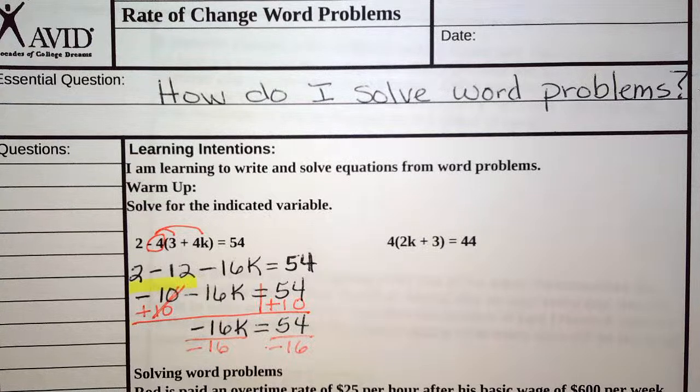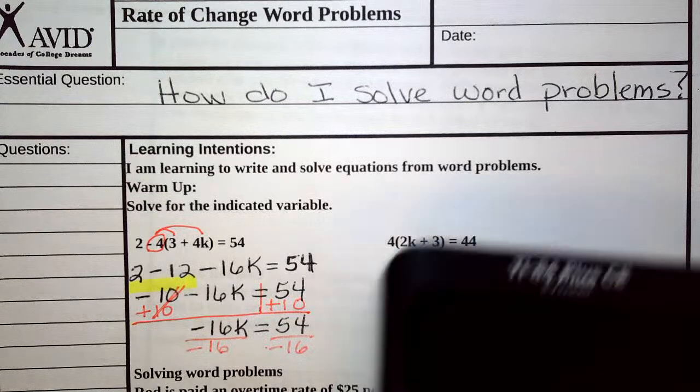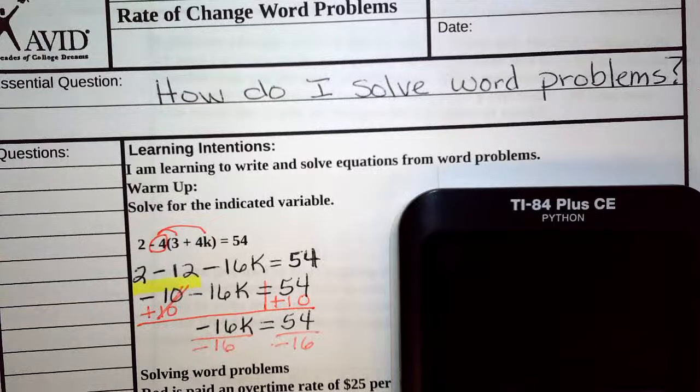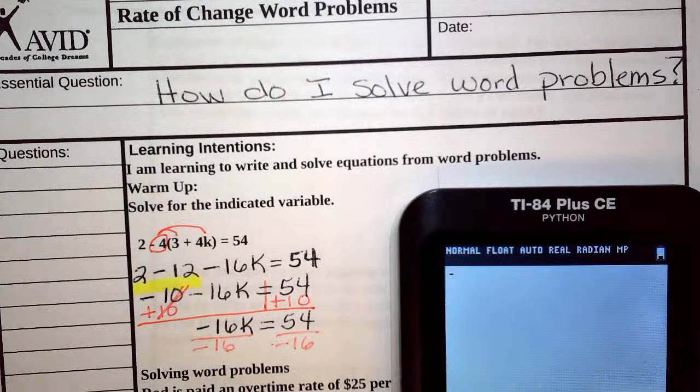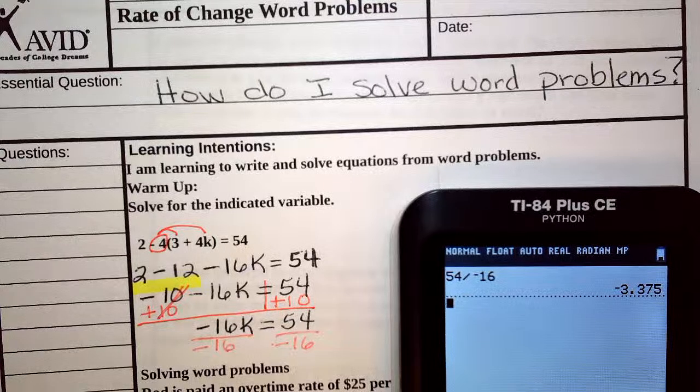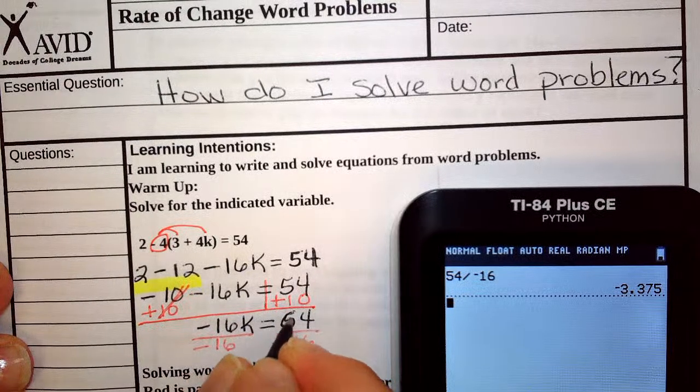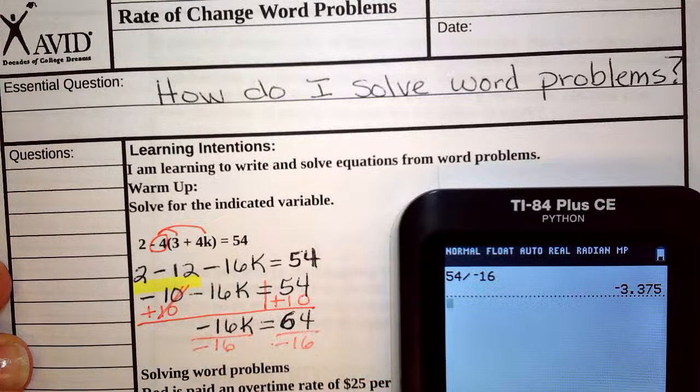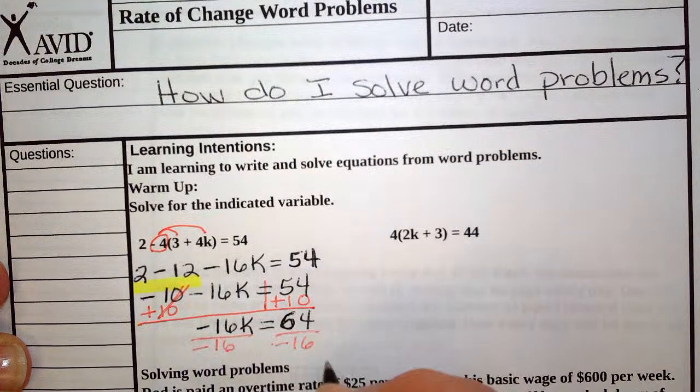So to speed things up, I'm going to use a calculator. Clear that. 54 divided by -16. And I end up with, that should be 64. I forgot to add correctly. 64. 64 divided by -16. And I get -4. So k is equal to -4.